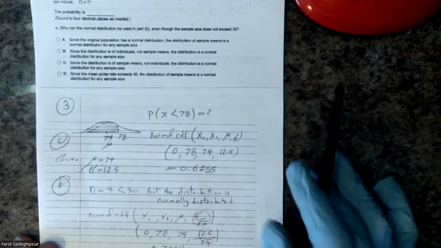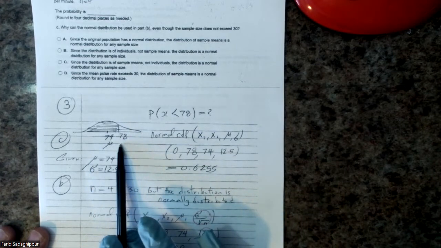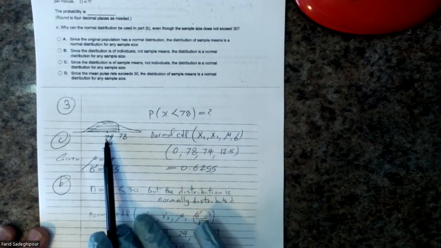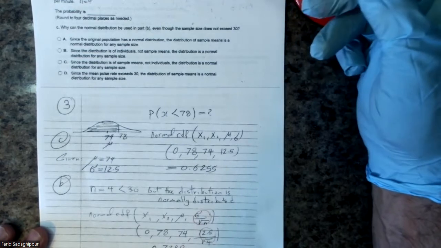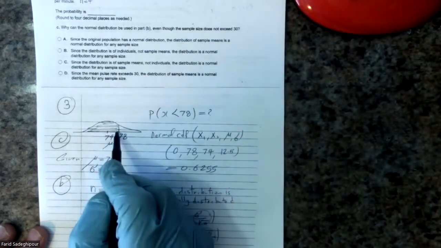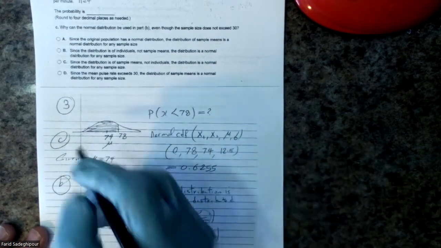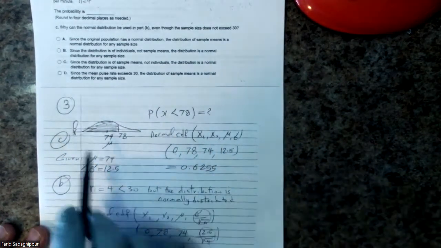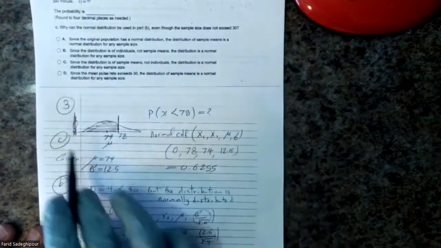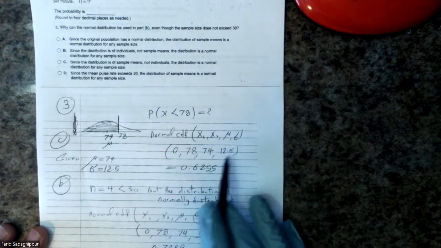Again, the same thing. Here they're asking the probability of X less than 78. Again, one end is 78, the other end is 0. See here, if one adult is randomly selected, find the probability the pulse rate is less than 78. So less than 78 would be all the numbers here, from 0 to 78, and the mean is 74 and the standard deviation is given.